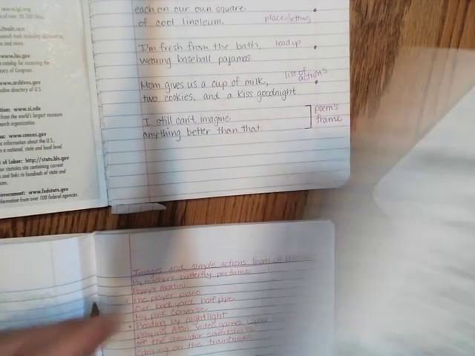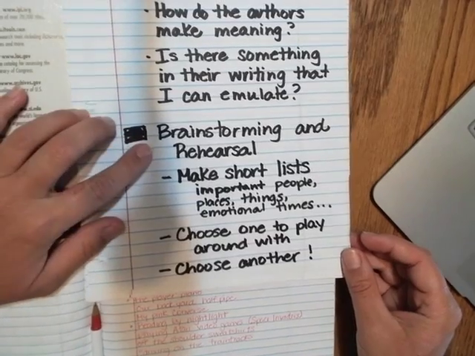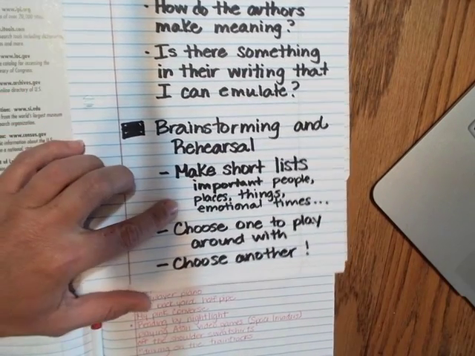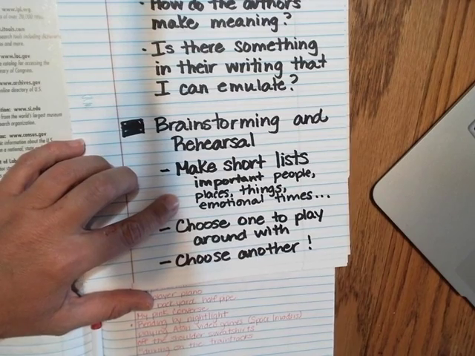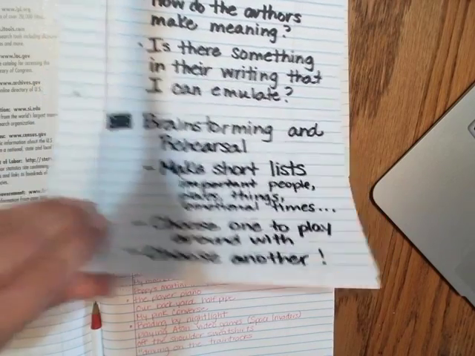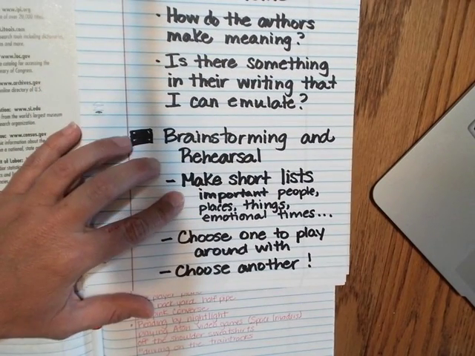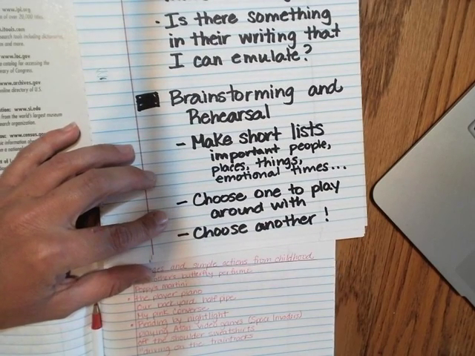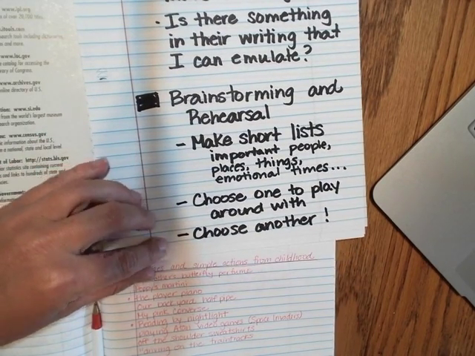So in our writer's workshop, we took that idea and we started brainstorming some small bits like important people or places or things that were emotional for us or happy things, because remember, he says, I still can't imagine anything better than that. So things that give us joy. Then we chose one to play around with. And when we're done playing around with that one, we chose another.